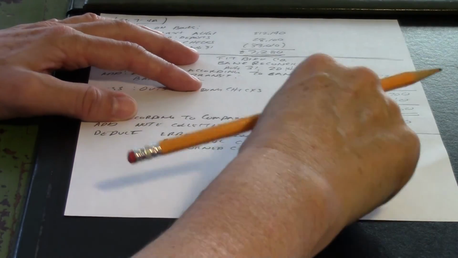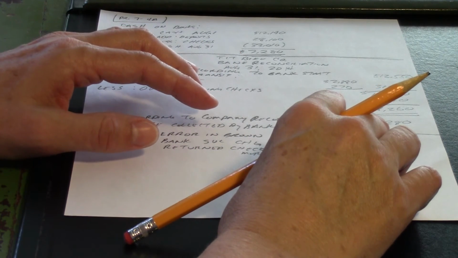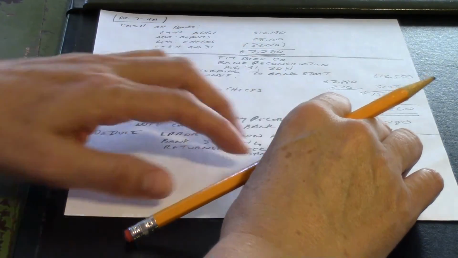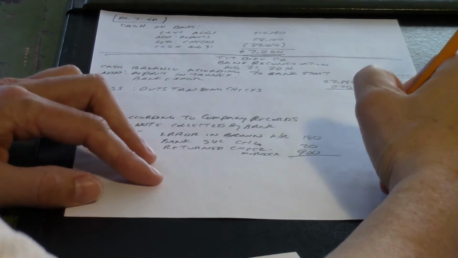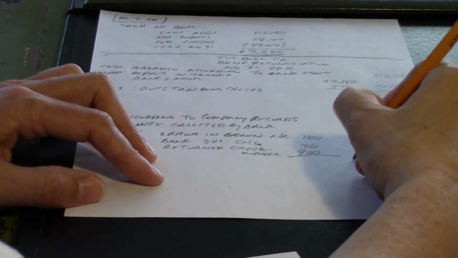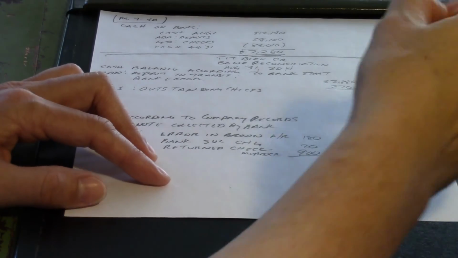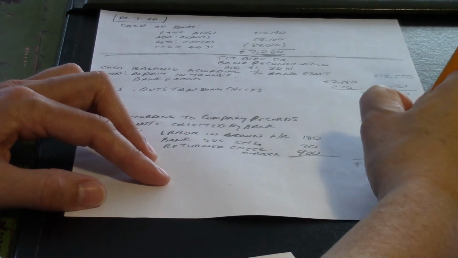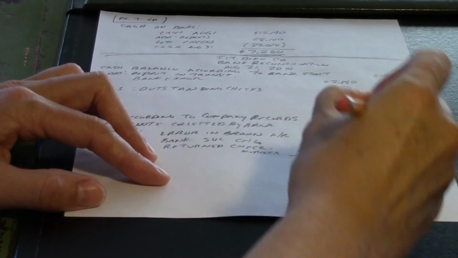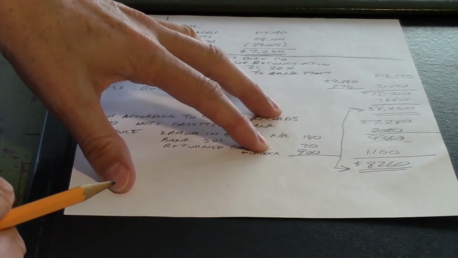All right, so 180 plus 20 is 200, so that's 1100, right? 200 plus 900 is 1100. And of course that's a minus. 9360 minus 1100 equals 8260. And, oh great, exactly what we want. They balance. All right, so we're done with the cash reconciliation.